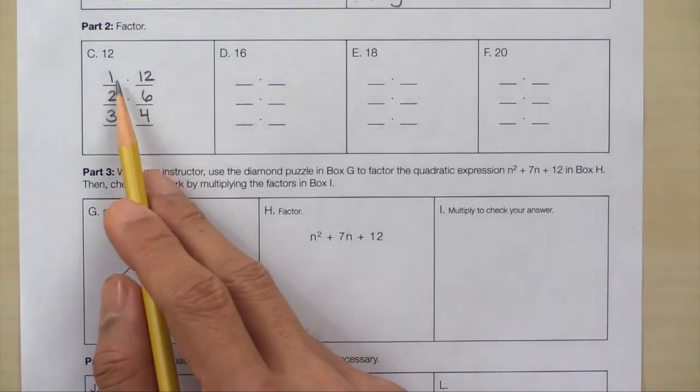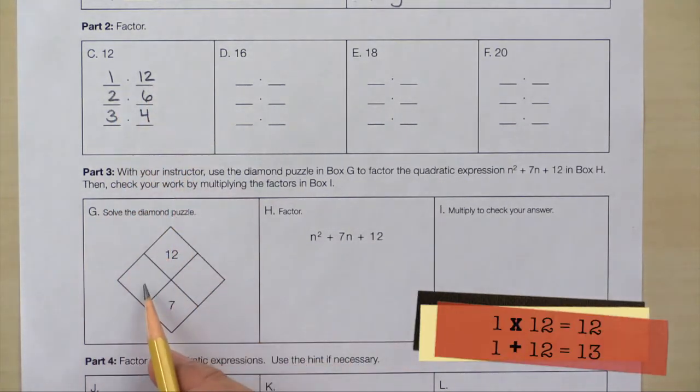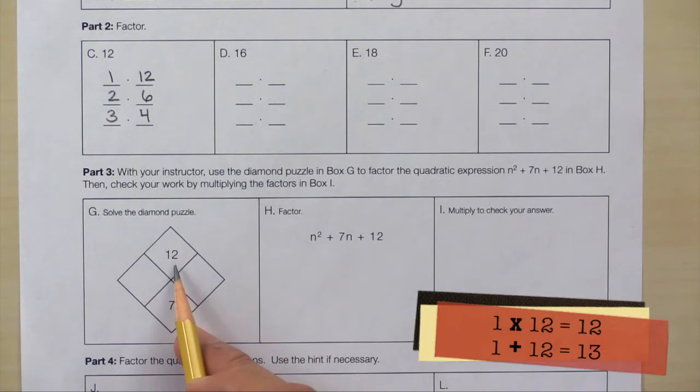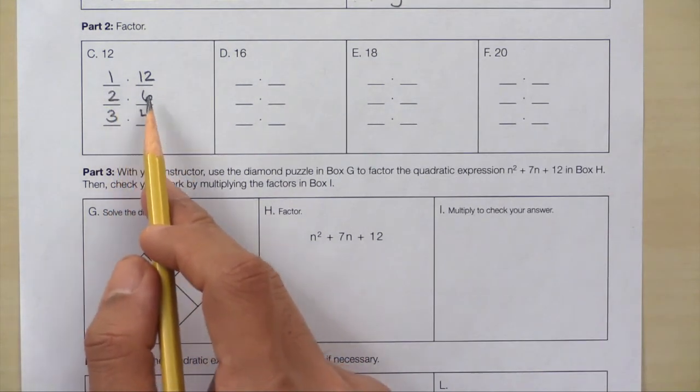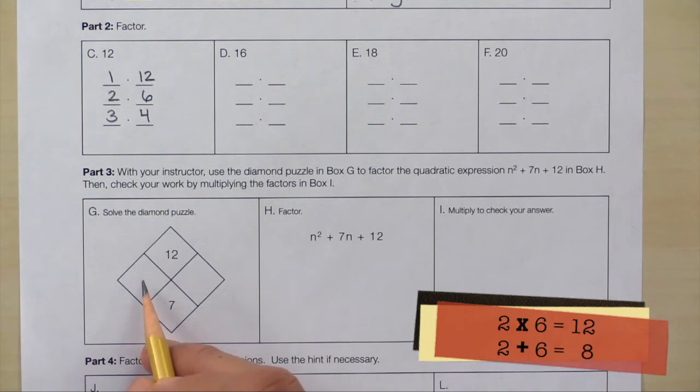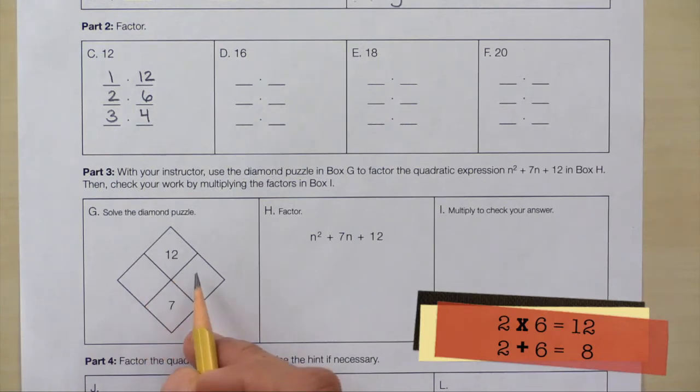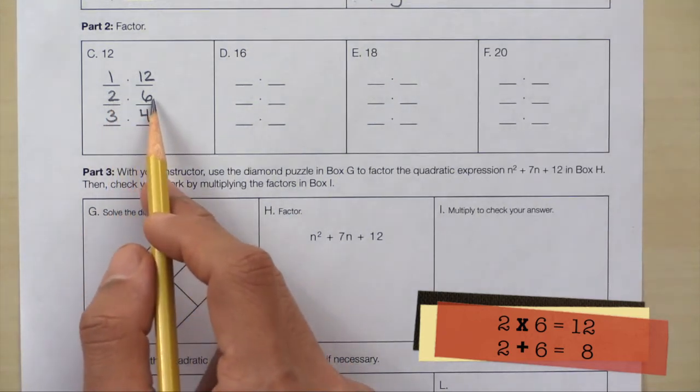Let's start with 1 times 12. 1 times 12 gives you 12. Does 1 plus 12 give you 7? Answer is no, so this solution doesn't work. Let's try 2 and 6 instead. 2 times 6 equals 12. Does 2 plus 6 give you 7? The answer is no, so 2 and 6 will not work.